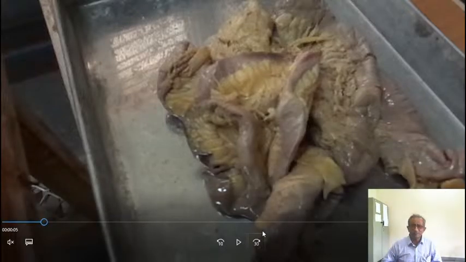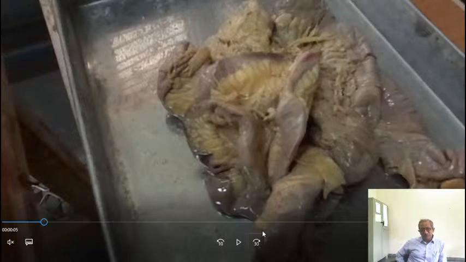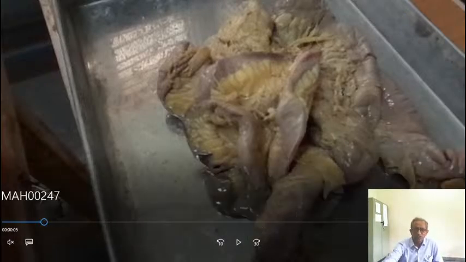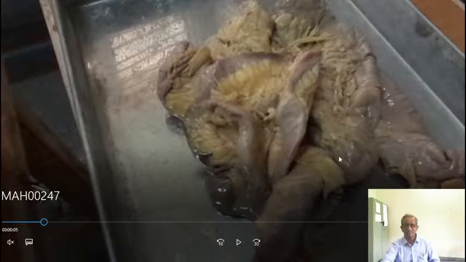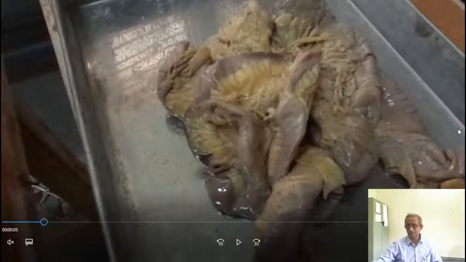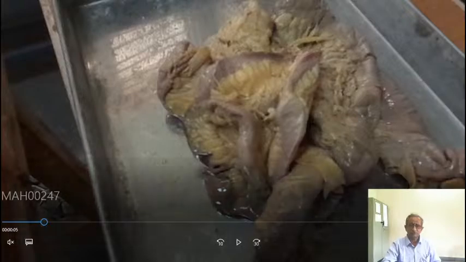Good morning, everybody. Today our class is the large intestine demonstration. When you come to the practical exam, you will see a heap of organs like this in a tray. This is the large intestine, and the large intestine is in between the ileocecal junction and the mucocutaneous junction of the anal canal.